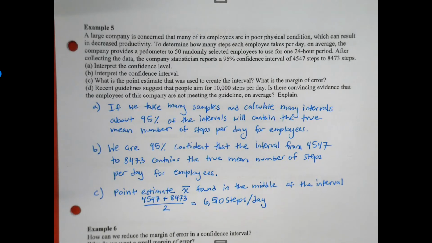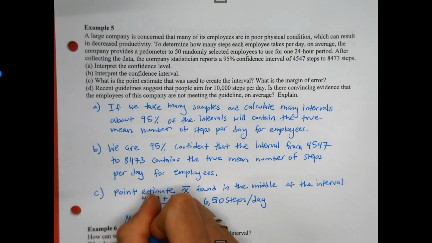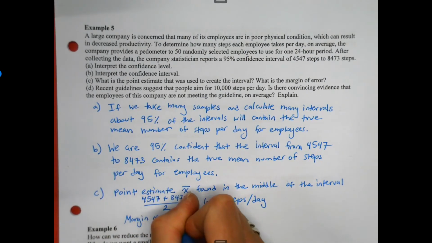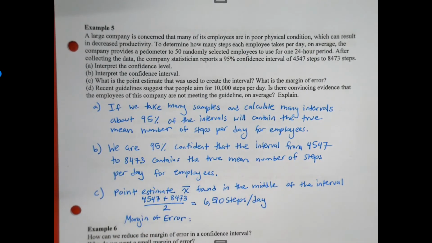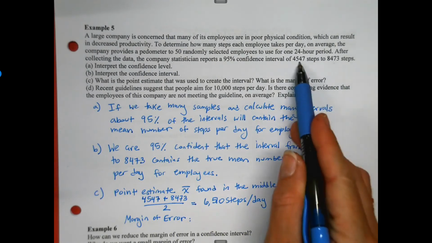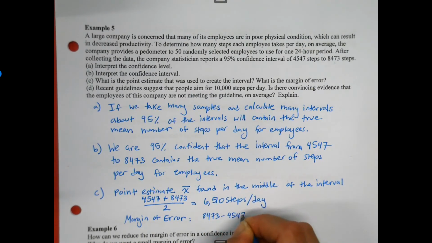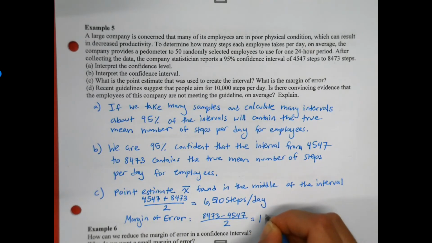To find the margin of error, there are different ways that we could do it. The first way is that we could subtract the upper level minus the lower and divide by 2, which gives us 1,963.